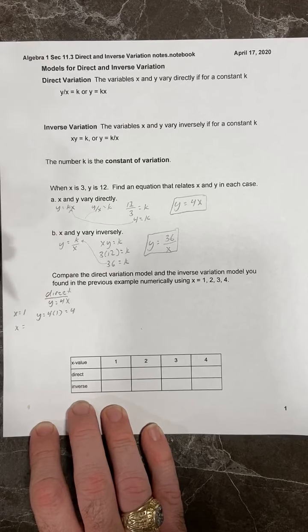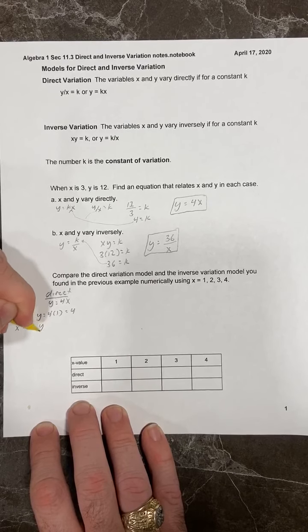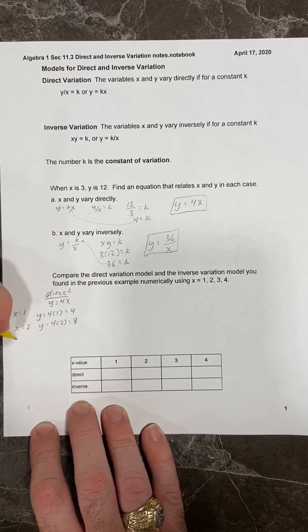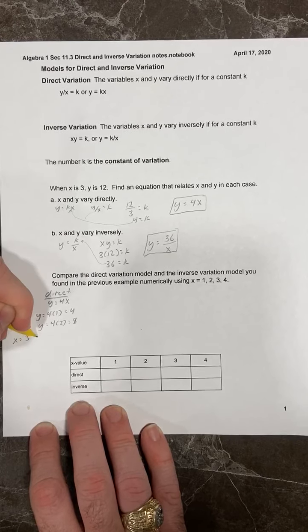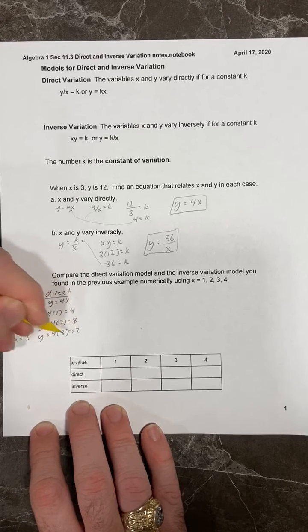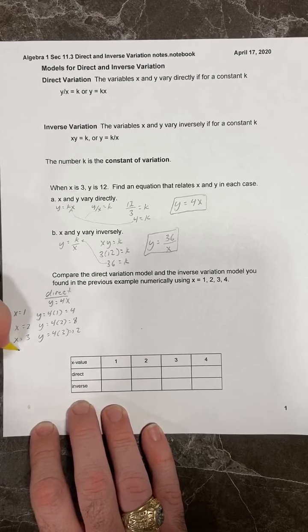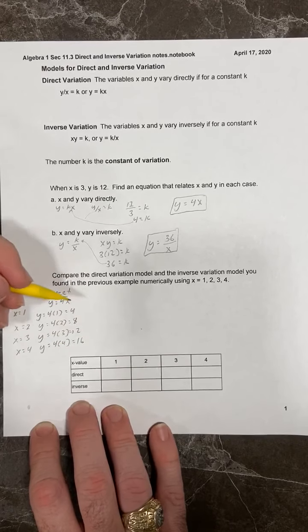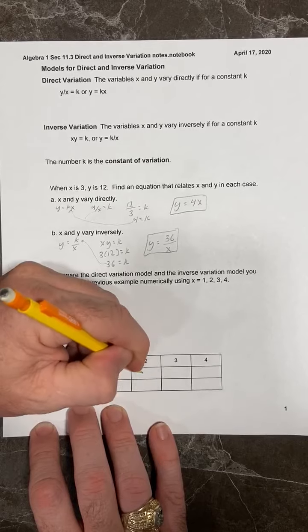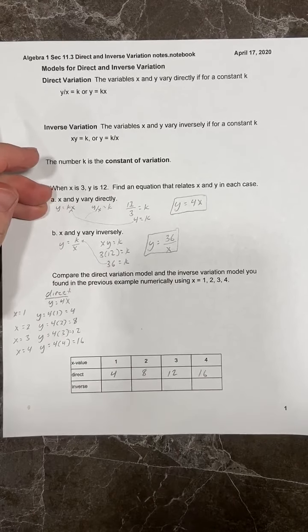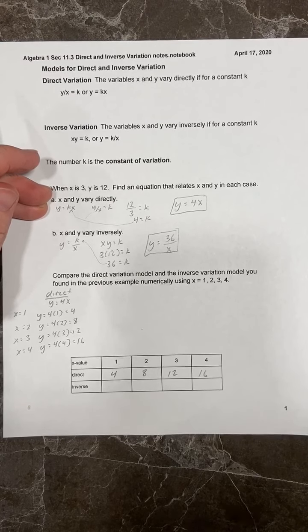If x equals 2, y equals 4 times 2, which is 8. X equals 3, y equals 4 times 3, which is 12. And if x equals 4, y equals 4 times 4, which is 16. So 4, 8, 12, and 16. Just making a nice little table here so we can see what's happening.